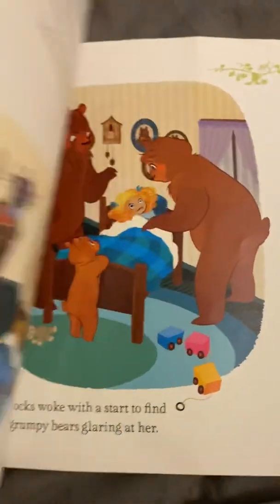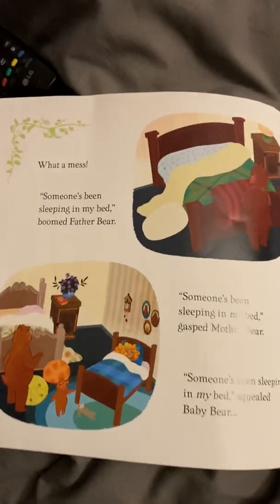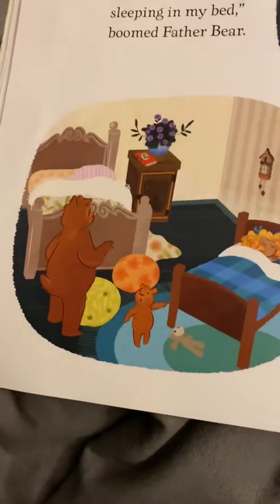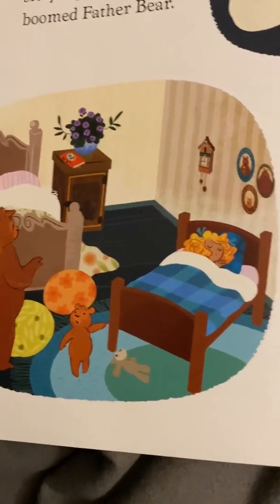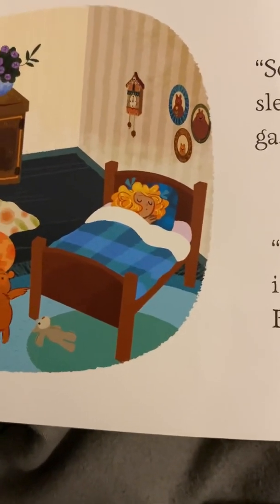What do you think they'll find? "What a mess! Someone's been sleeping in my bed," boomed Father Bear. "Someone's been sleeping in my bed," gasped Mother Bear. "Someone's been sleeping in my bed," said Baby Bear. "And she's still in it."